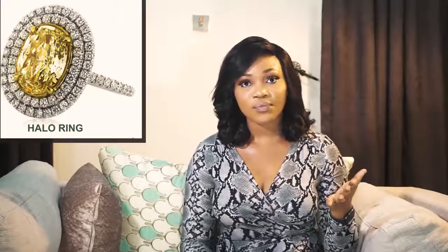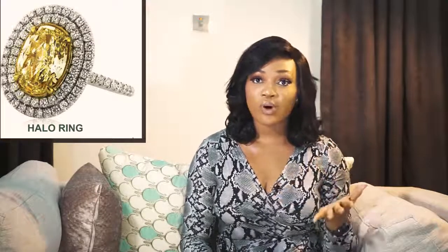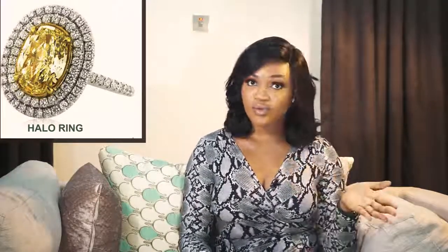The halo ring. So the halo ring has been a staple. It's been a favorite for most millennials for a while now. The halo really is made up of one center stone and then a line of smaller stones all around the center stone. One line of small stones around the center stone makes it one halo, two lines make it two halos, also called a double halo, three lines make it three halos, also known as a triple halo, of course.